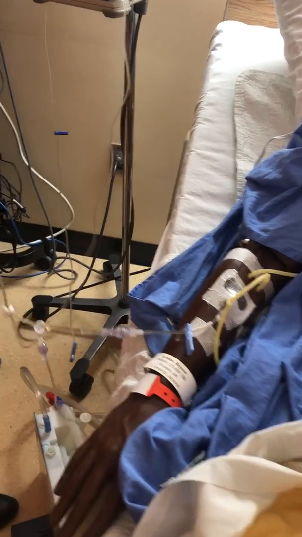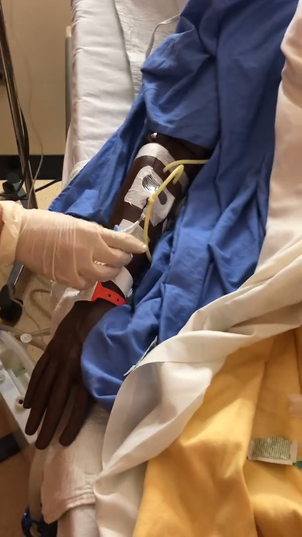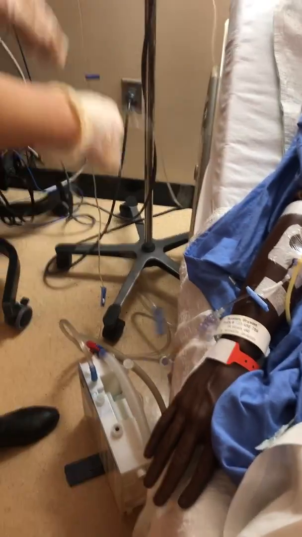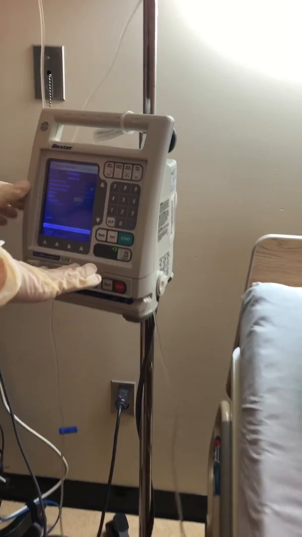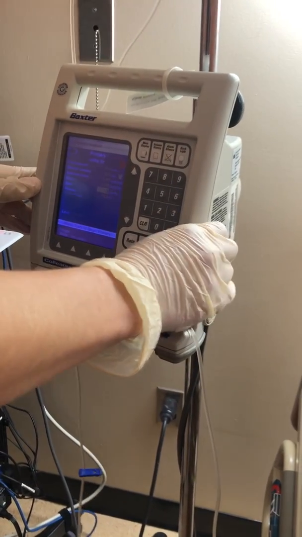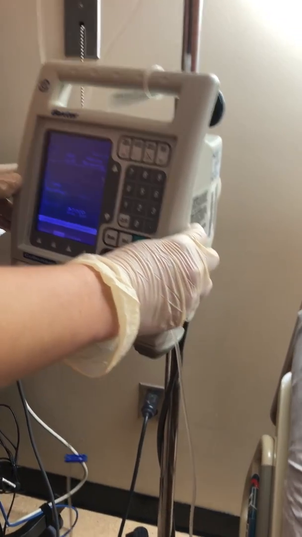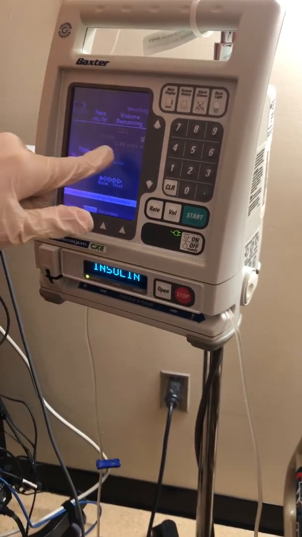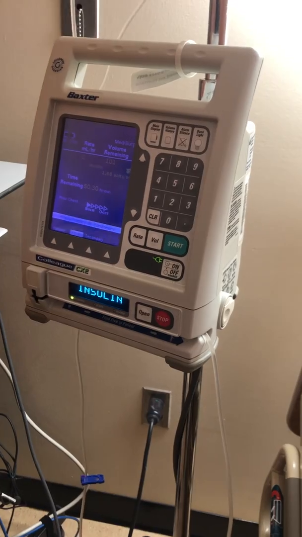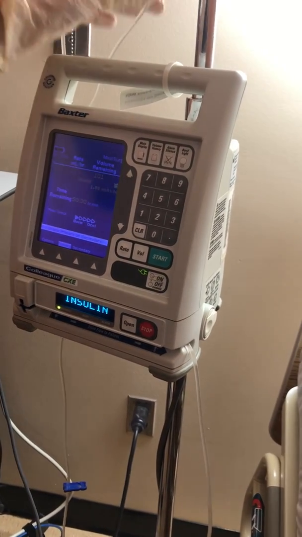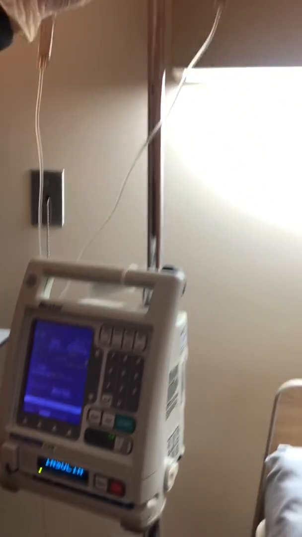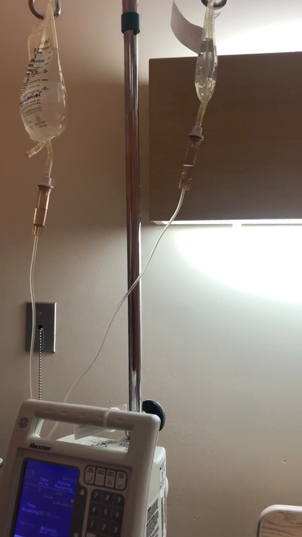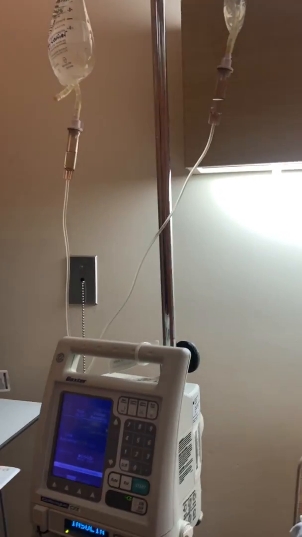Okay, so now I'm going to open this line here, make sure this is open, and then I've confirmed with 3 checks. So now I'm going to hit start. So I see that my insulin is running, my line is labeled, it's running at the correct rate, correct dose, and I'm going to wait for 3 drips just to confirm that it is running correctly. So I've seen my 3 drips.